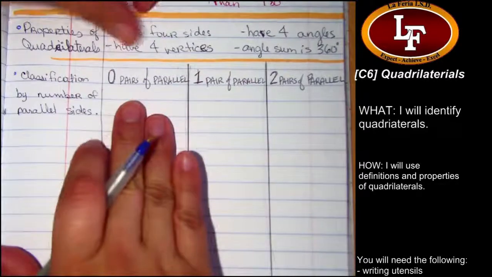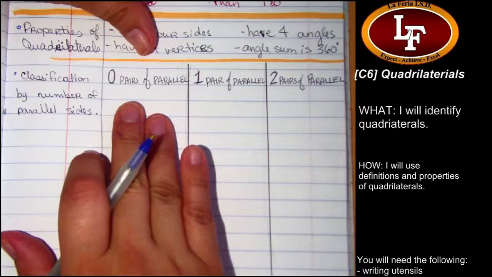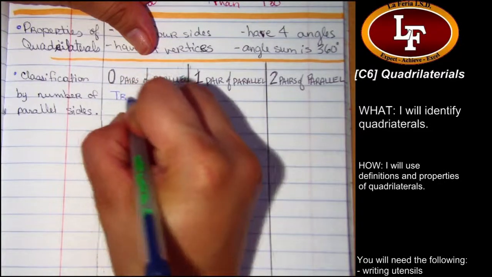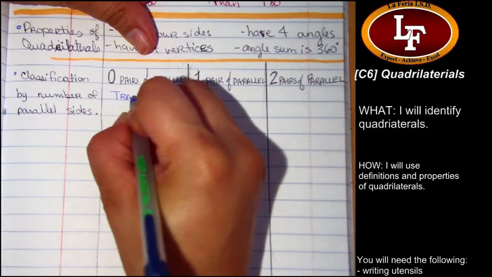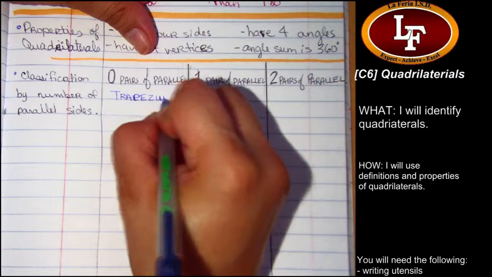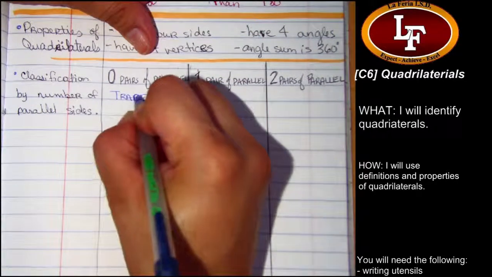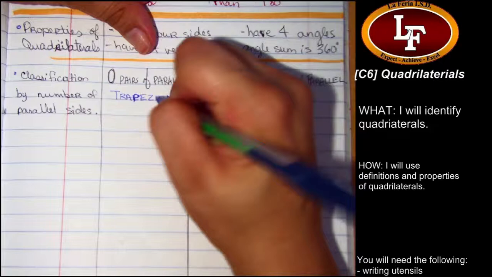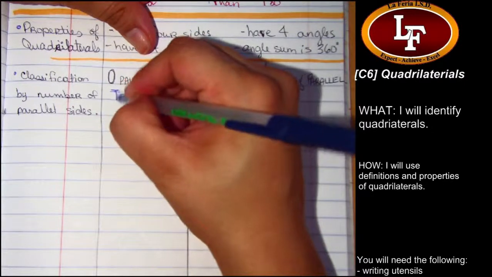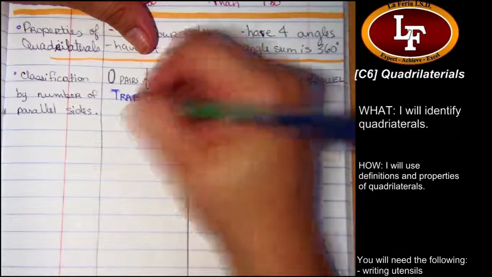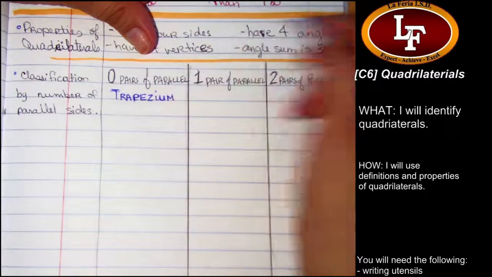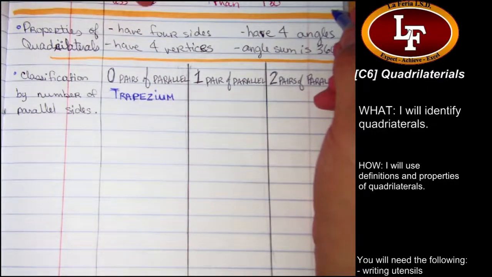When our quadrilateral, or four-sided figure, has no pairs of parallel sides, we're going to call that entire family of quadrilaterals trapezium. Trapezium. Take a moment, turn to someone near you and say, trapezium has 0 parallel sides.